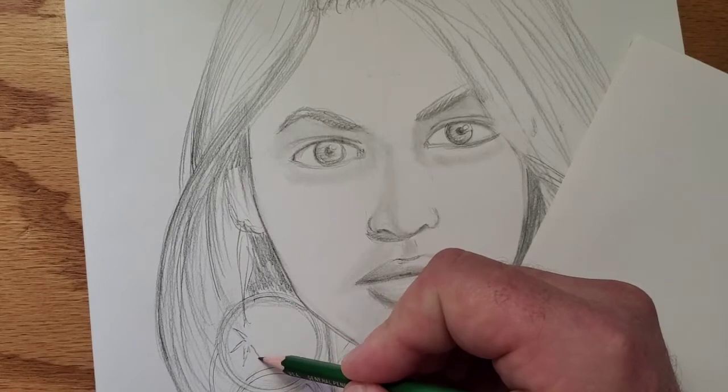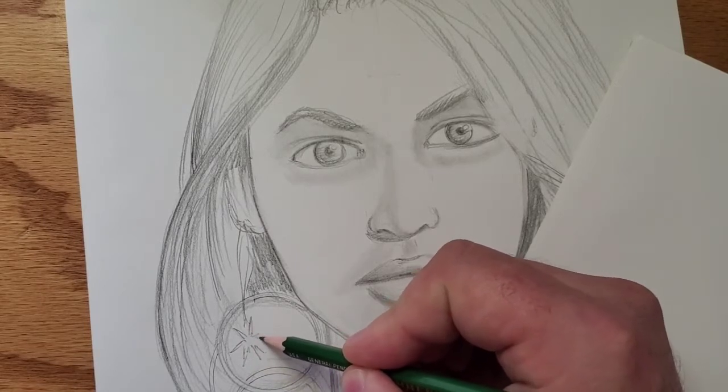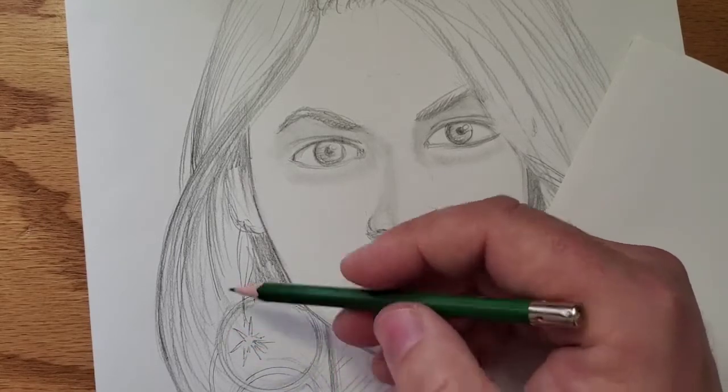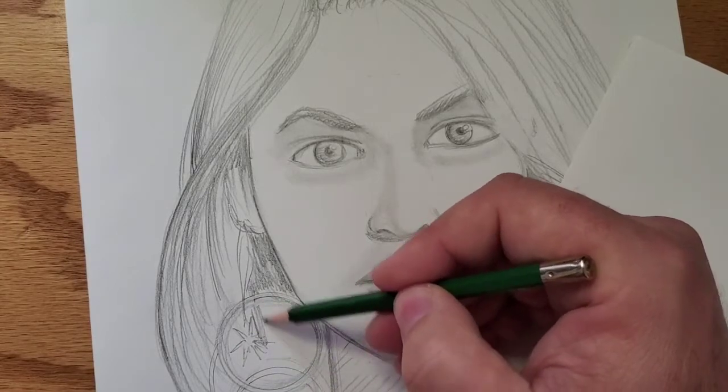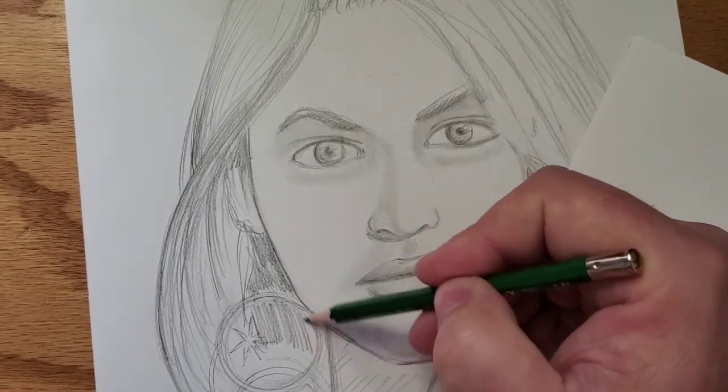There's a little reflection on these earrings, so I'm going to place that in as well as the value around it.